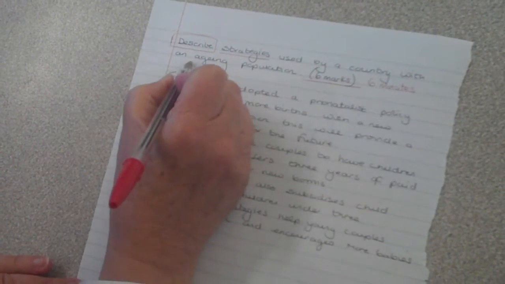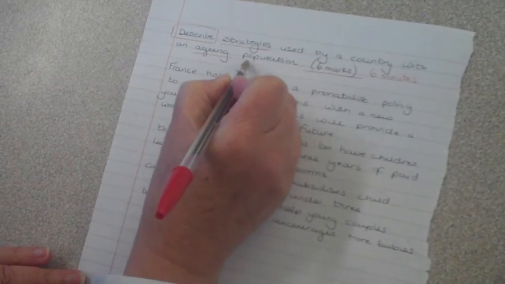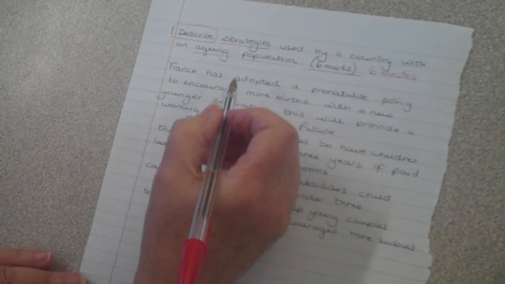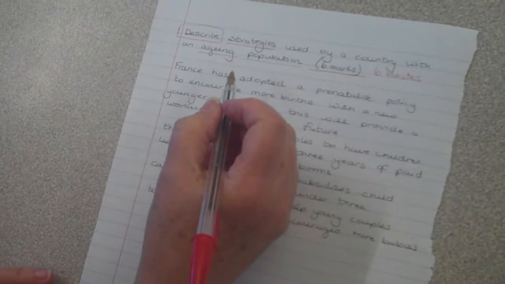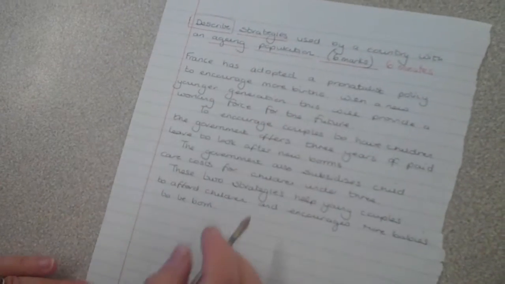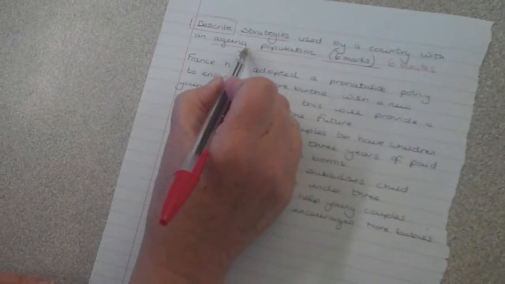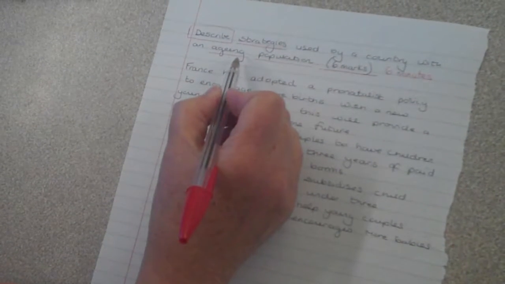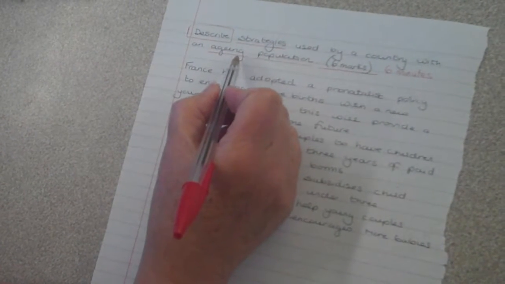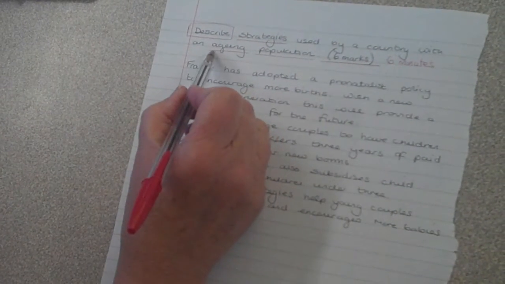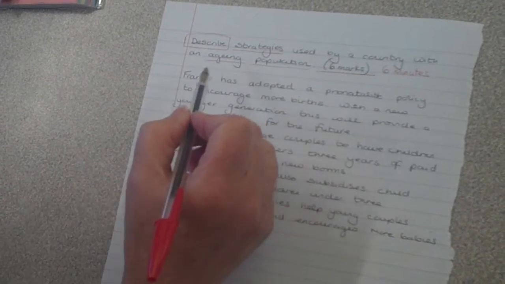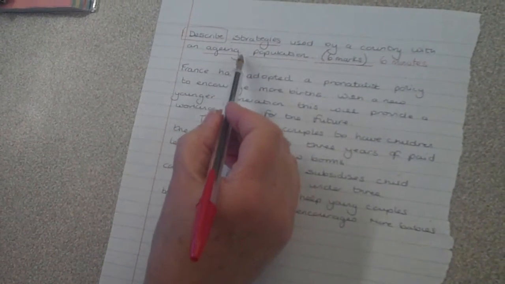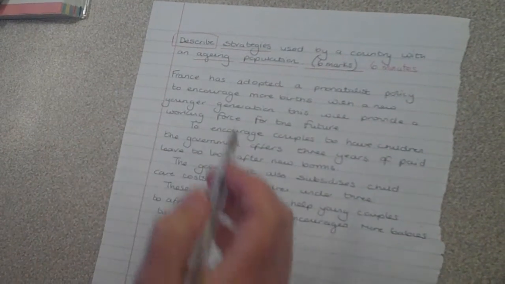ageing population. An ageing population is a population which has a lot of elderly people in it with very few young people. An ageing population is an expensive population because they need to be looked after with healthcare and with hospital care. With a view to looking after these people, there should be a working group of people to pay taxes. Here is my answer.